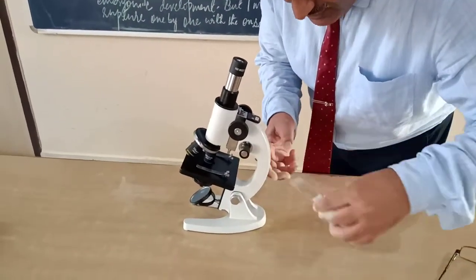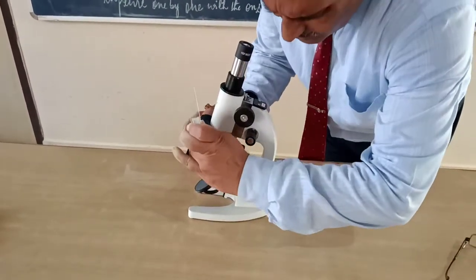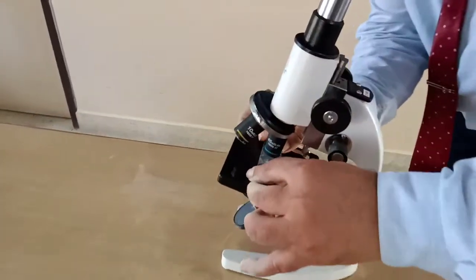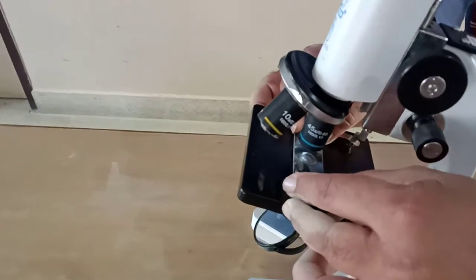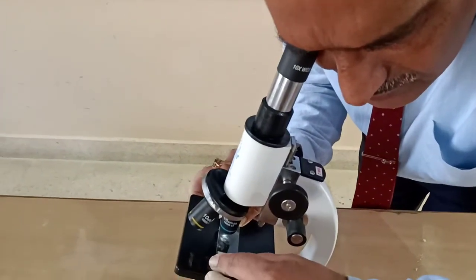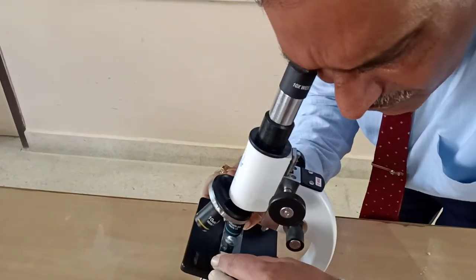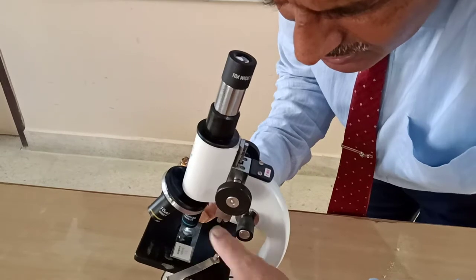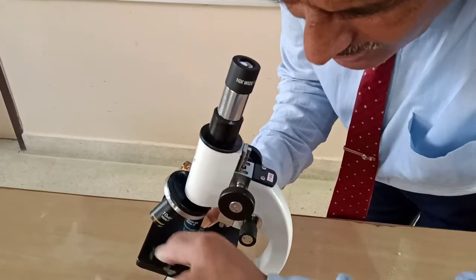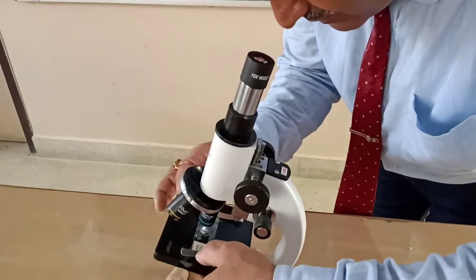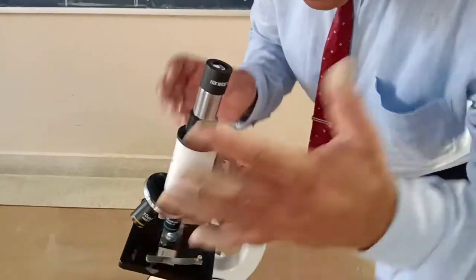We have to place this slide on the stage of the microscope. So this is the stage of the microscope. I have placed the slide, and then we can fix the slide with the help of stage clips. With the help of these clips, we can fix the slide.